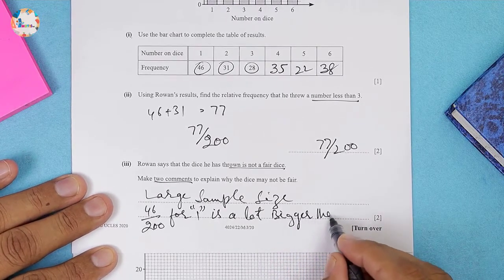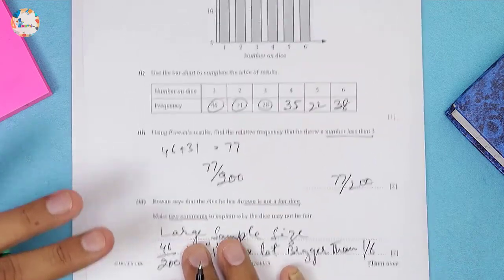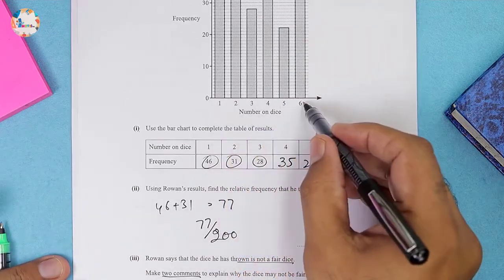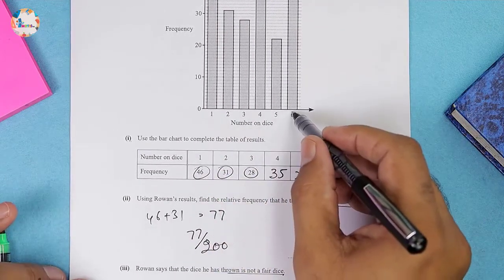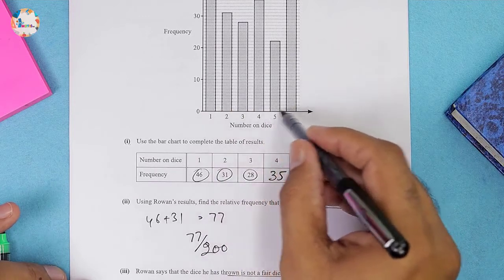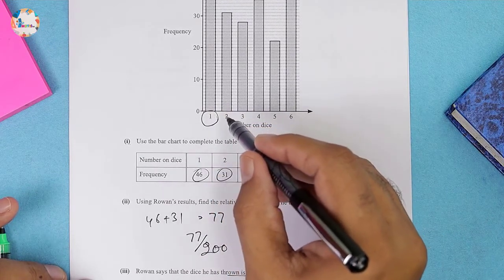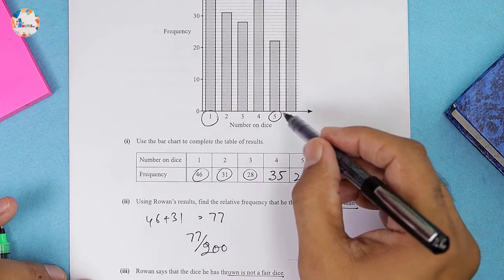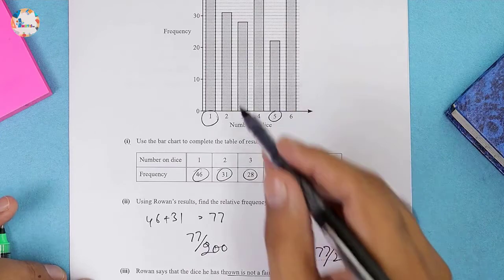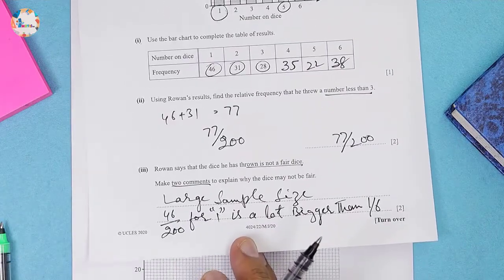than 1 over 6. Why 1 over 6? There are 6 possibilities, 1, 2, 3, 4, 5, 6. So each should have 1 by 6. And this should also have 1 by 6 if it is a fair dice. But they are not having 1 by 6. There's a huge difference. That's why we have written this second point.